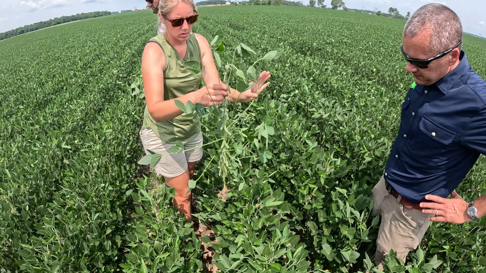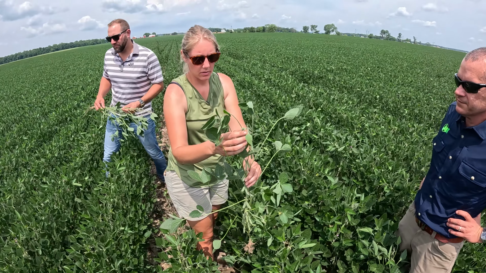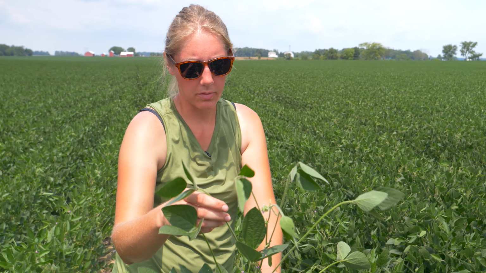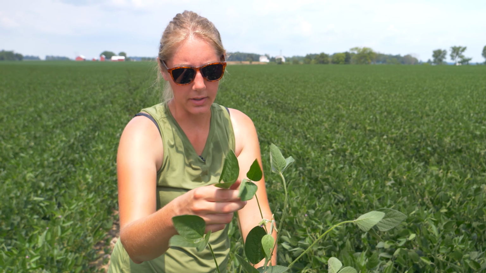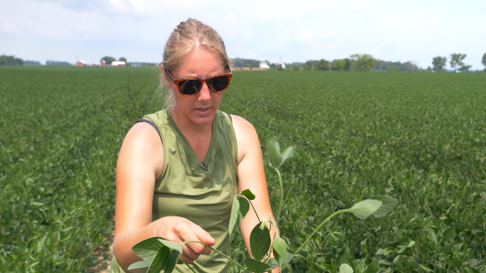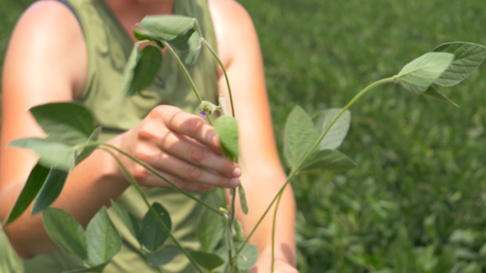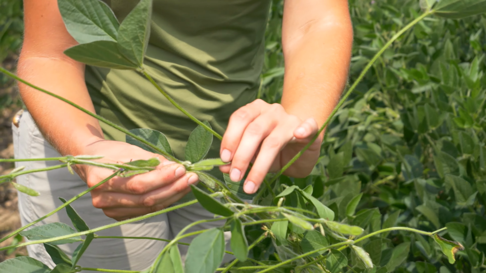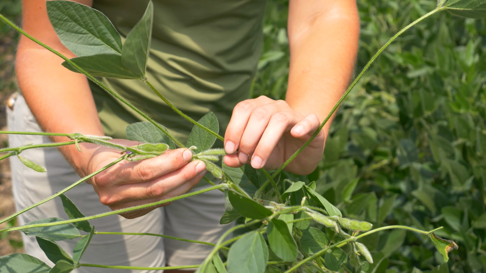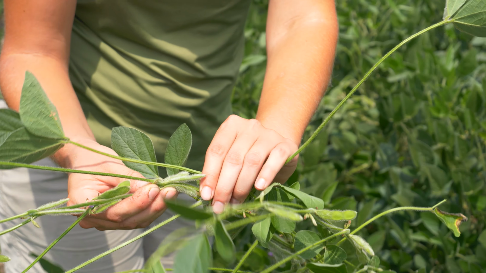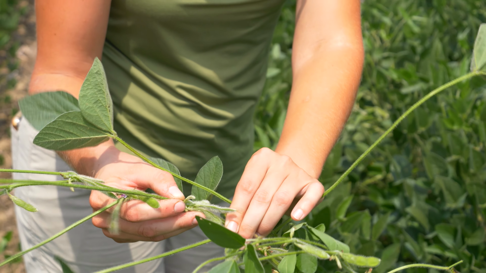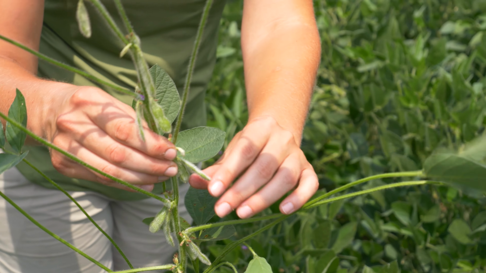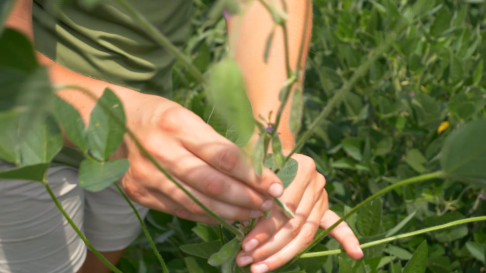Yes, so if we were staging this bean, we want to look at the top first and work our way down. So we want to look for the most fully developed leaf and then work our way down. So always go 4 nodes down, 1, 2, 3, 4, lands me right there. And then when we get to that R4 stage, we've got pretty significant pods on there. And, you know, that's kind of when we know we're starting to really set some seeds in there. You can see little seeds.